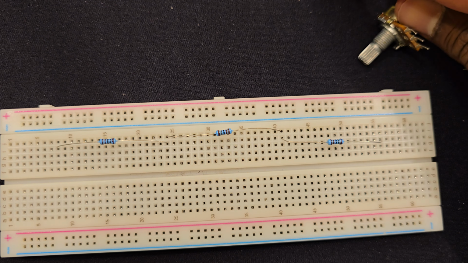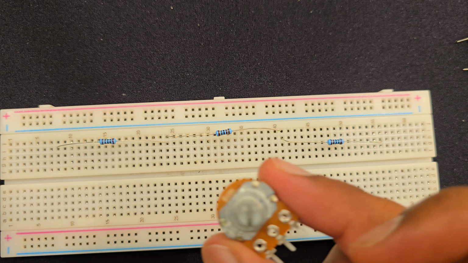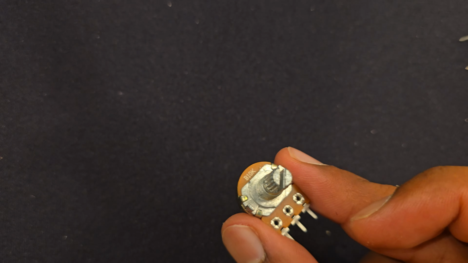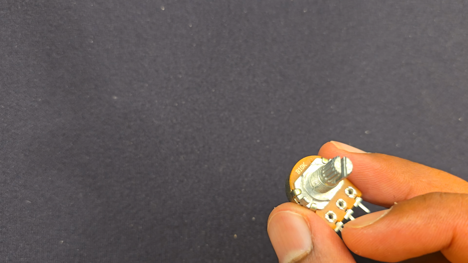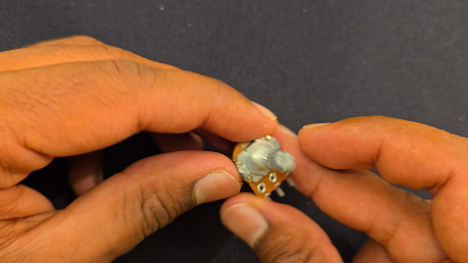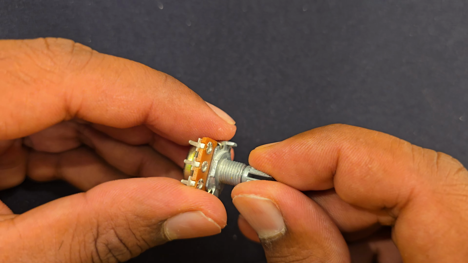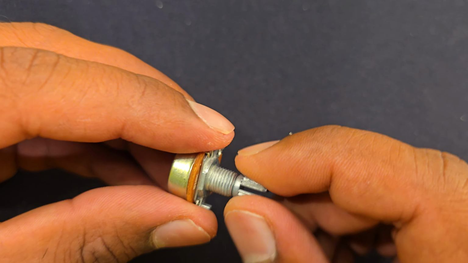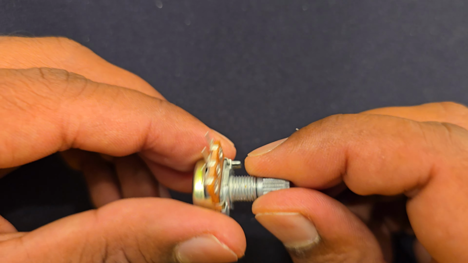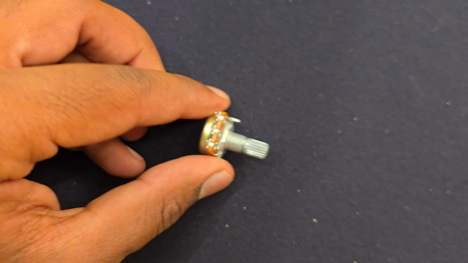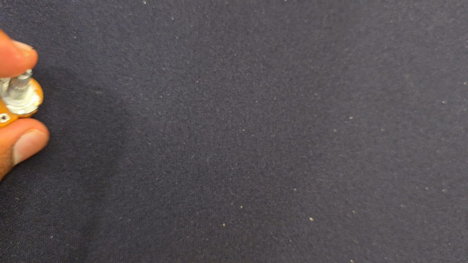Then I told you guys I will talk a little bit about this. This is basically a potentiometer. It's called a potentiometer. The use of this thing is that we can vary the resistance value of the resistor.